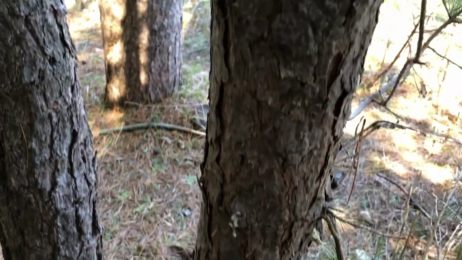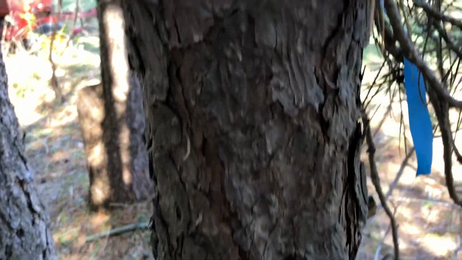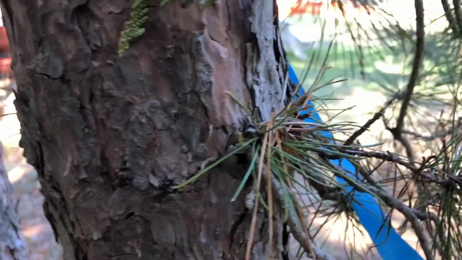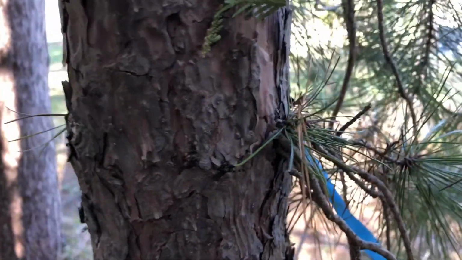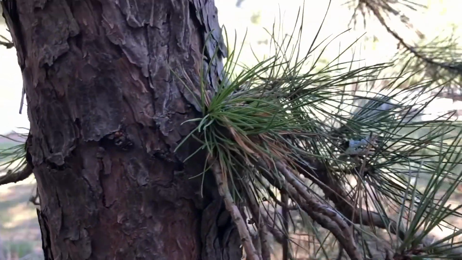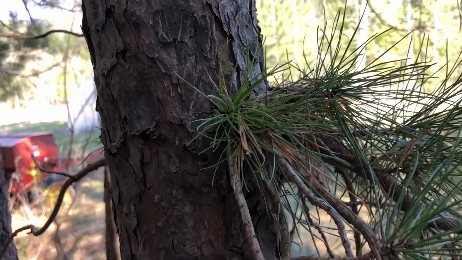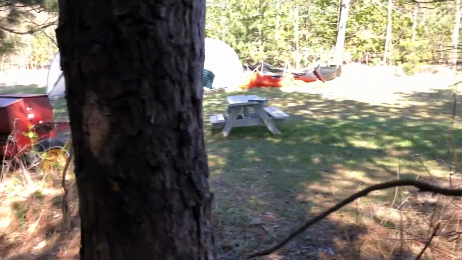Another ID feature you can use for the pitch pine is by looking at bark. So the bark clearly looks quite a bit like the red pine, but you'll see there on the side those tufts, or those little explosions of pine needles, and you won't see that on the bark of the red pine, but you will see it on the pitch.